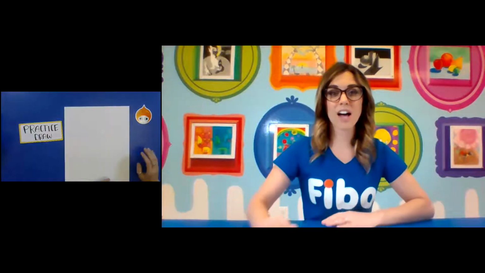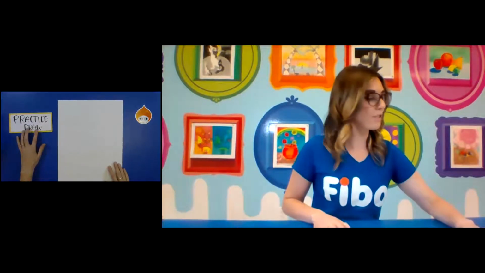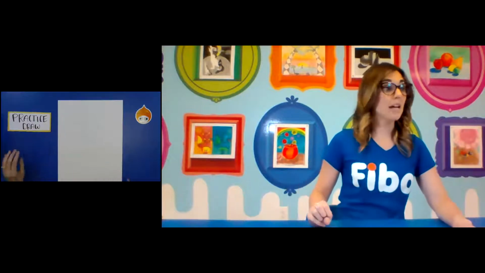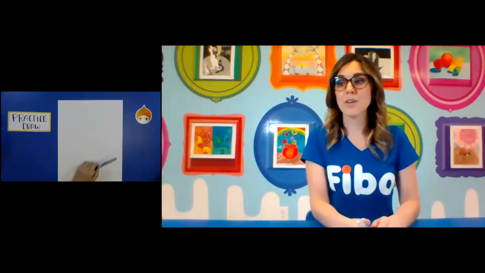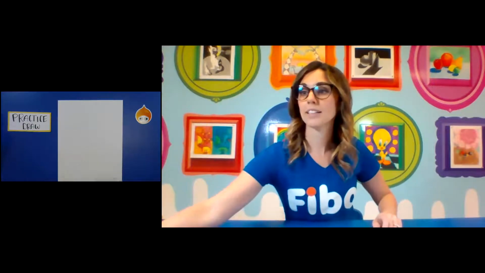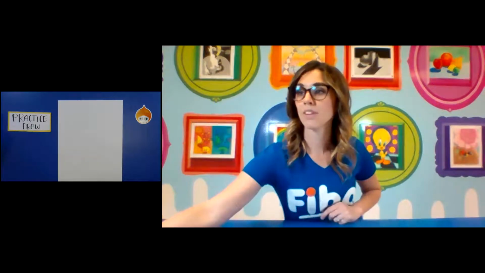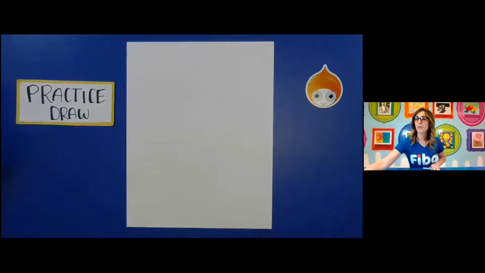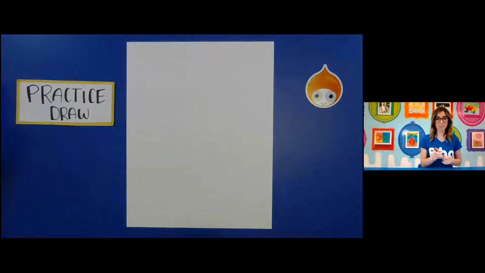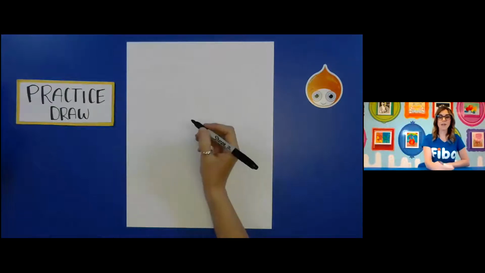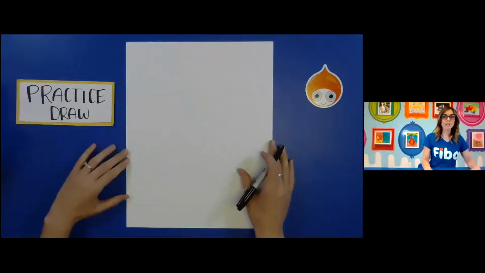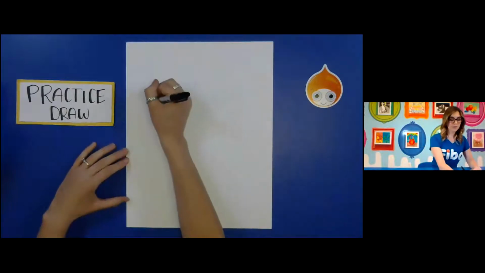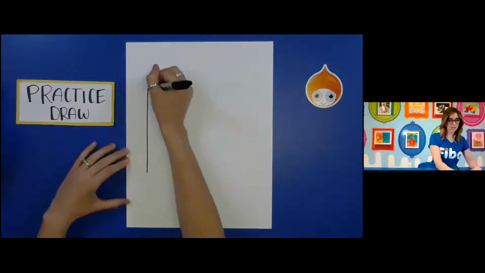So let's start off with a brand new piece of scratch paper and a pencil. I am going to be using a Sharpie so you can see my lines. Now on our scratch piece of paper, we're going to draw a square.